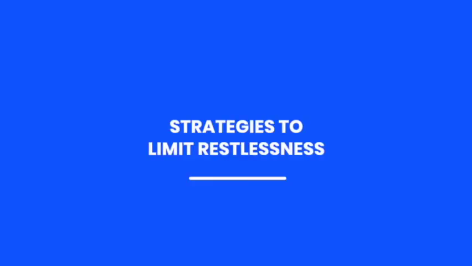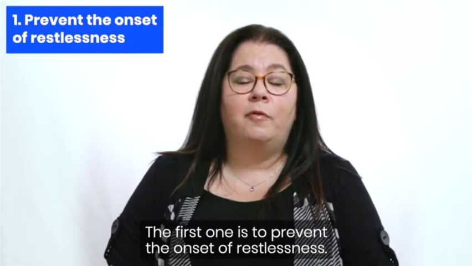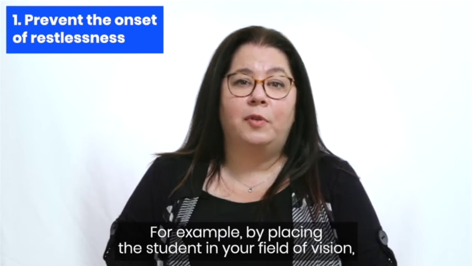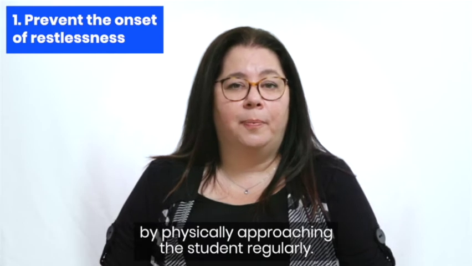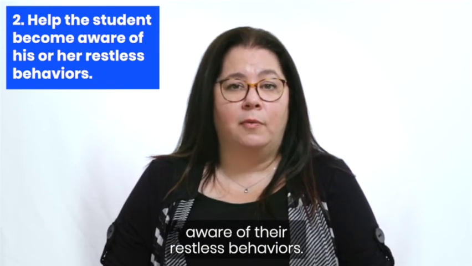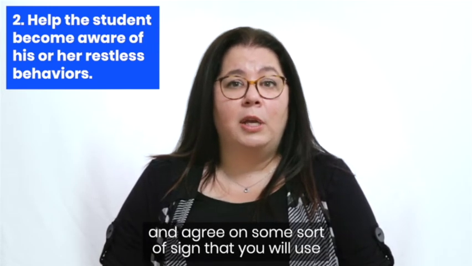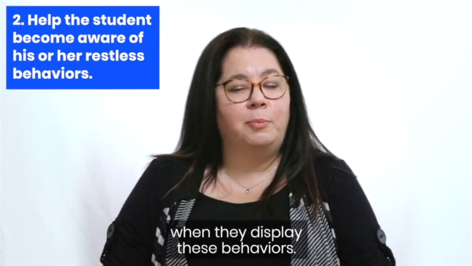The strategies to limit restlessness. The first one is to prevent the onset of restlessness. For example, by placing the student in your field of vision, by physically approaching the student regularly. The second strategy is to help the student become aware of their restless behaviors. You can meet with the student to discuss these behaviors and agree on some sort of sign that you will use when they display these behaviors.